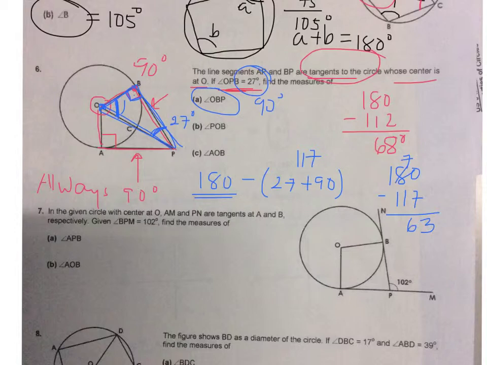The measure of angle POB should be 63 degrees.